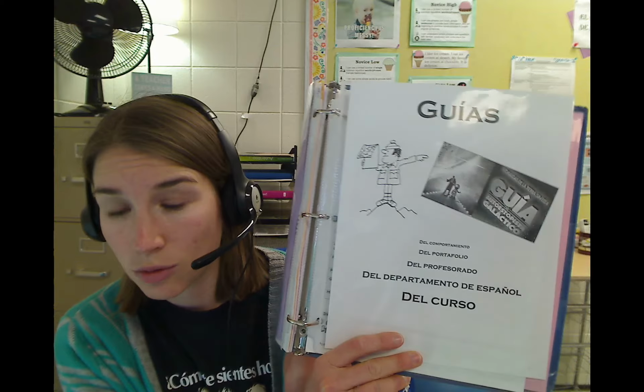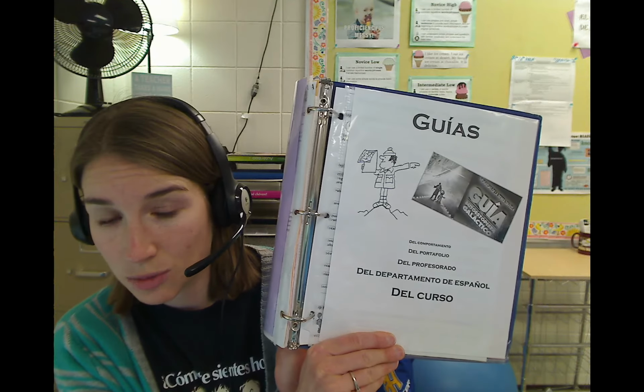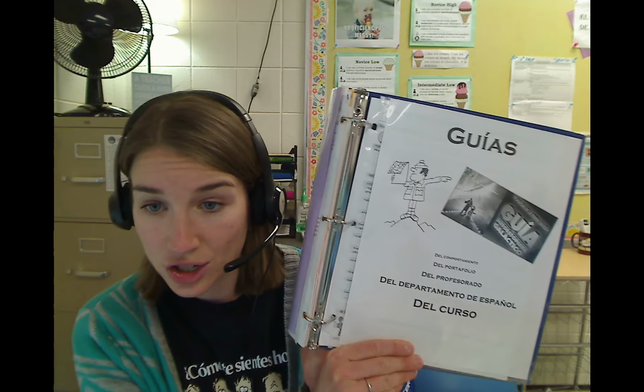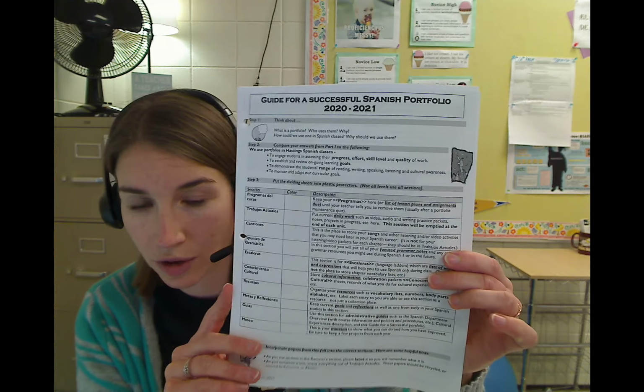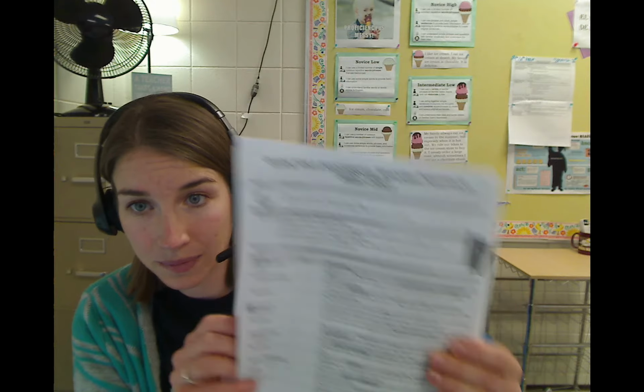And then this section is guías, which means guides. And in this section, you should have a couple things that are pretty important. So if you don't have these, make sure you ask your Spanish teacher for a copy. The first one is what I talked about in the beginning of my video. It's called Guide for a Successful Spanish Portfolio, and that's what's guiding your organization throughout the year.